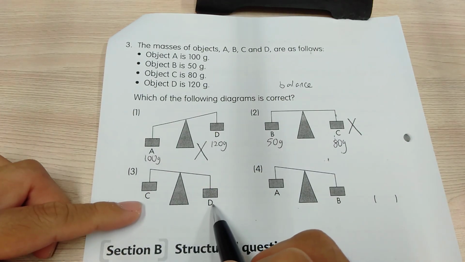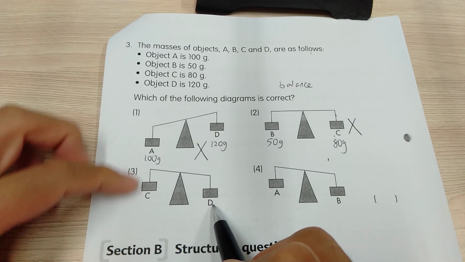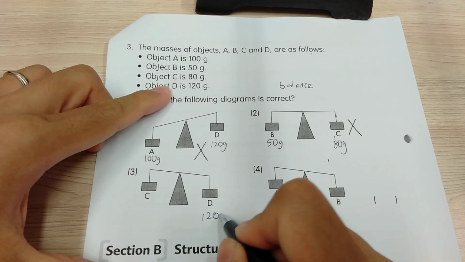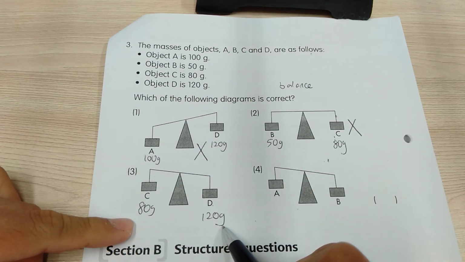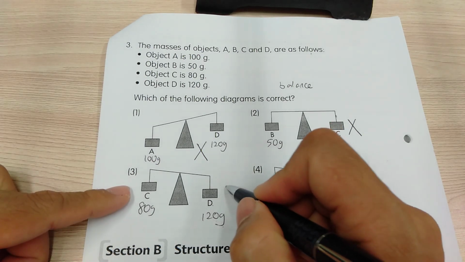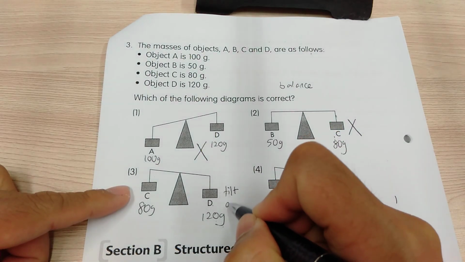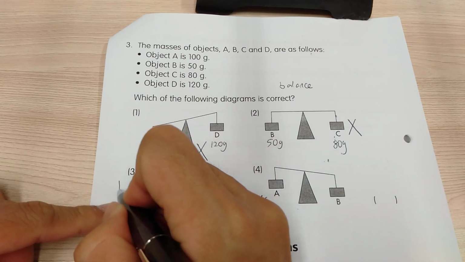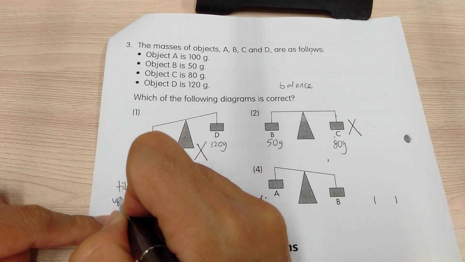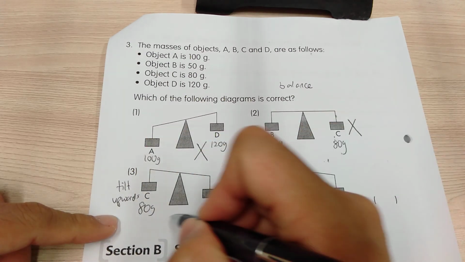According to this, D should be of a greater mass than C. Let's see. D is of 120 grams, C is 80 grams. This one seems to make sense. More mass, therefore this should tilt downwards. When I say tilt, I mean this. Tilt downwards. This side is tilt upwards. So 3 is correct.